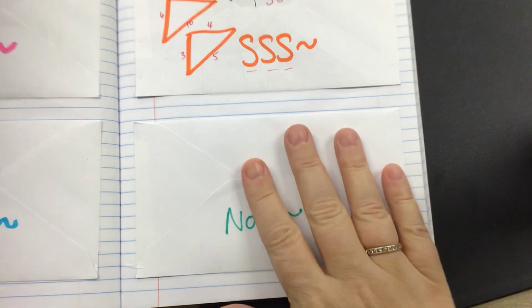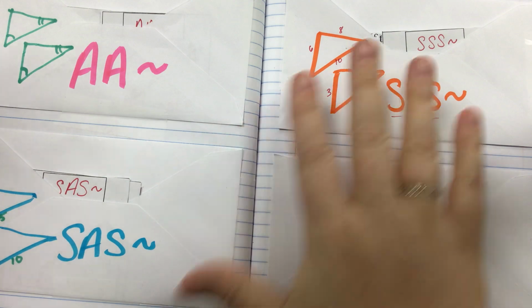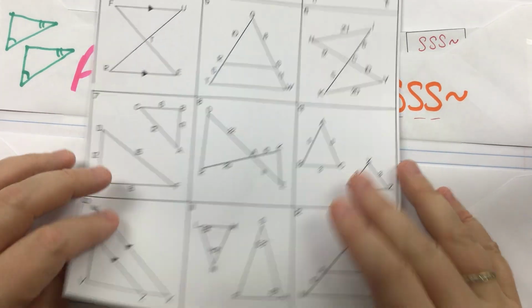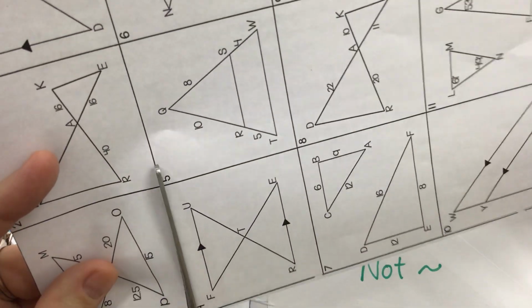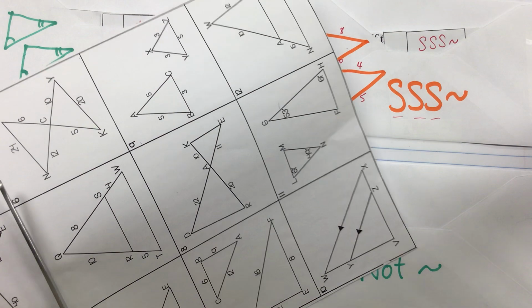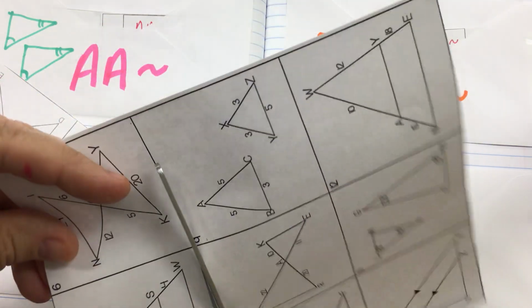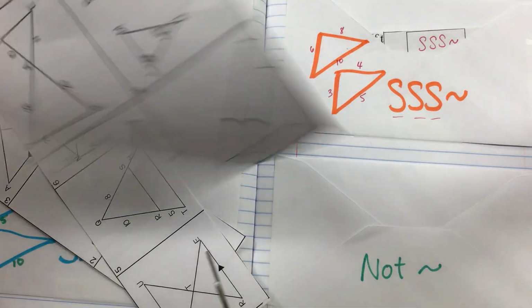So what you're going to do next, so I've got 3 options that work, 1 that does not. So you have this other page. So what you are going to do next is you are going to cut them all apart. And you are going to put them in the correct envelope.